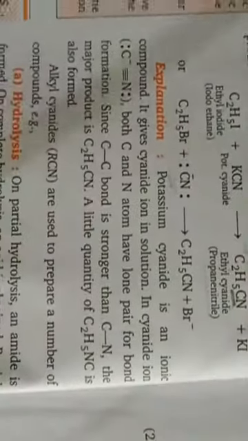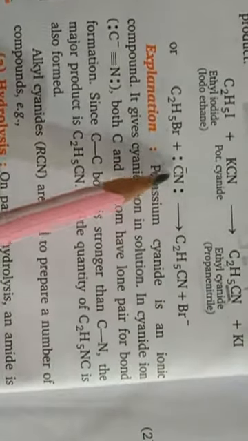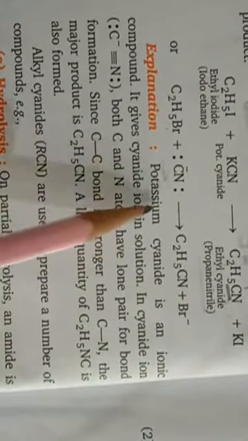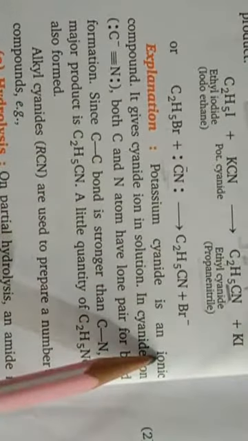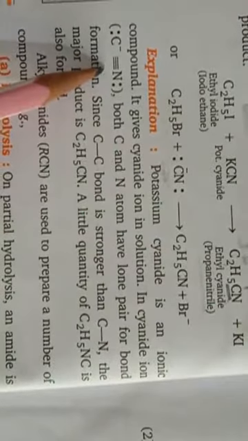So how CN- is going to attack on this carbon site, the explanation is given here. Potassium cyanide is an ionic compound, and it gives this cyanide ion, okay.